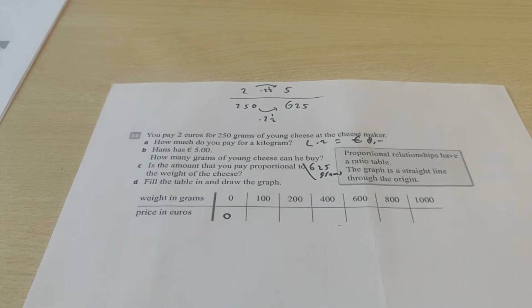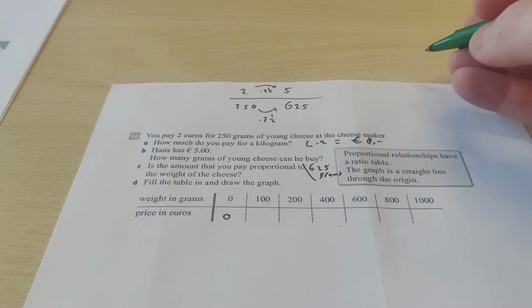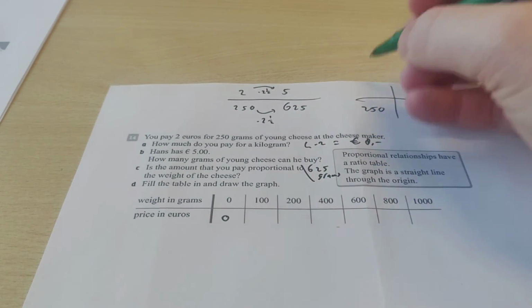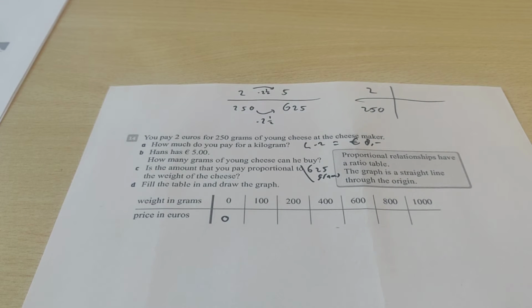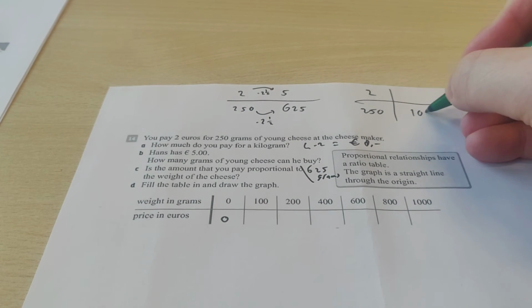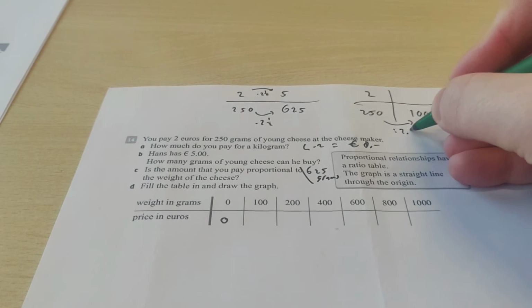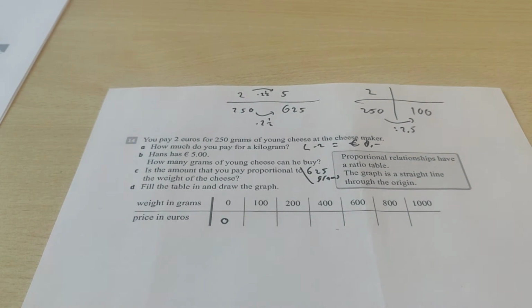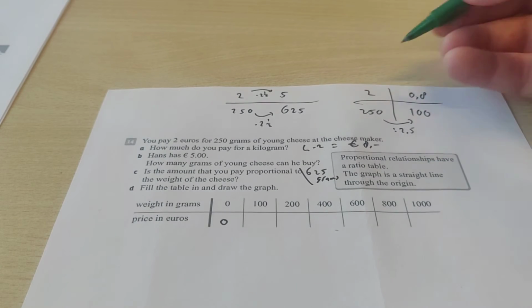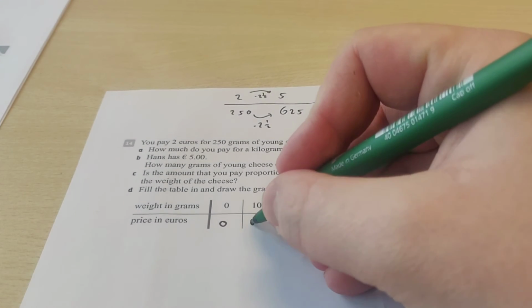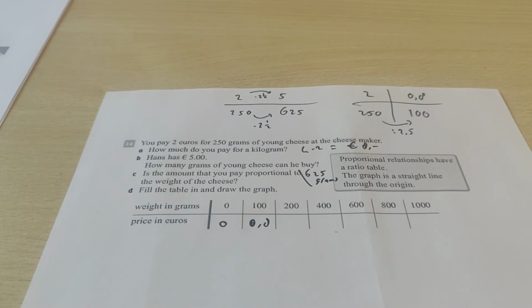So then we need to go from, if I make another ratio table over here, for 250 grams we pay €2. And now I want to know what you need to pay for 100 grams. And then you divide this by 2.5. So you also need to do 2 divided by 2.5. Well, 2 divided by 2.5, you can use your calculator for that. But you get 0.8, because this is 4 out of 5, and it's 0.8. So you pay 80 cents for 100 grams of cheese.